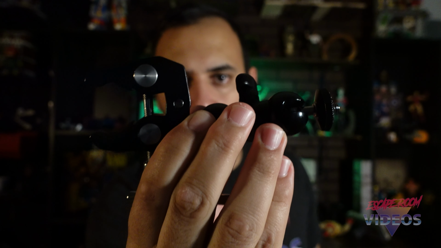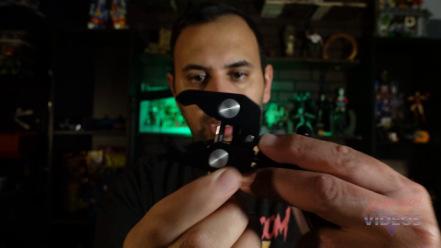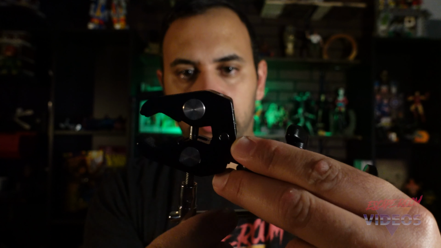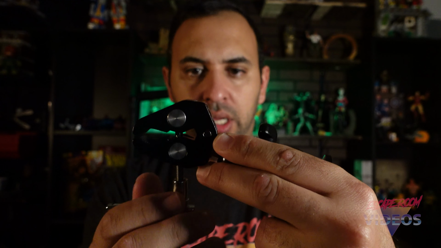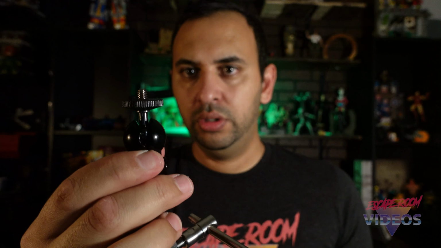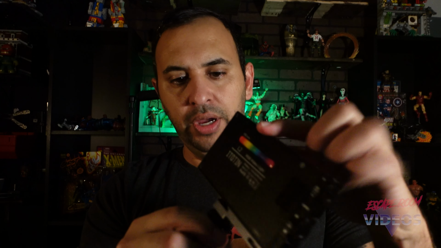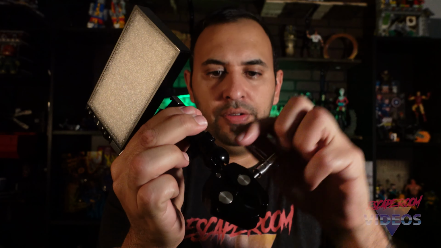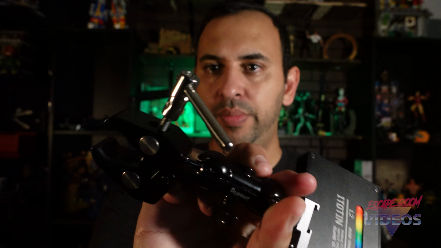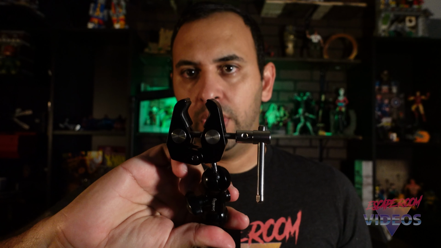This is also one of my favorite pieces of tool to carry in my camera bag, because with this there's a thread. You can mount your light to it. You can screw your light in there, and now you have your light, which you can clamp to anywhere. There are unlimited possibilities for these. These are just so valuable to have. I don't know what I would do without these things.